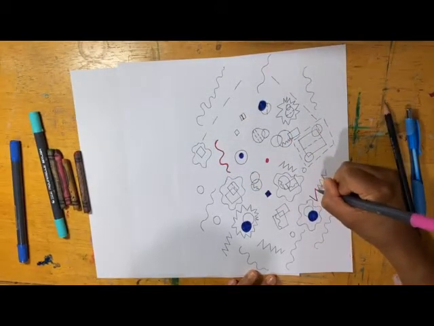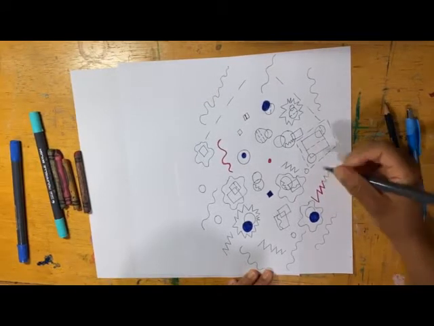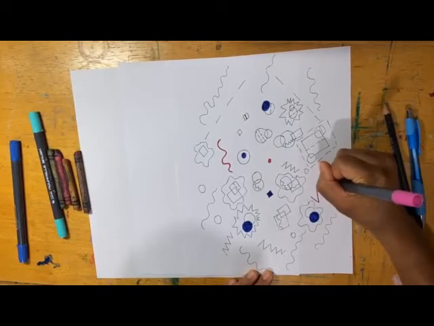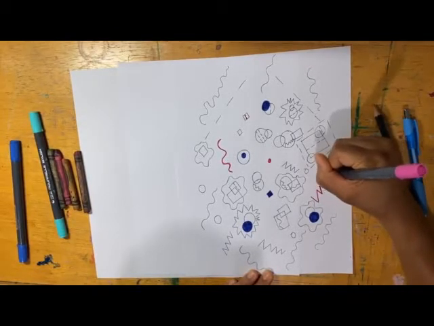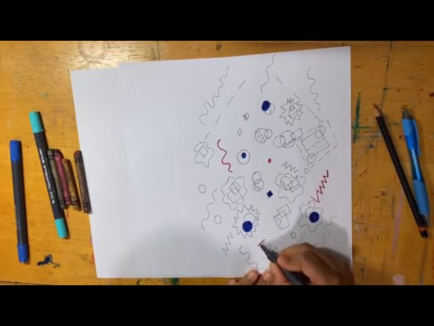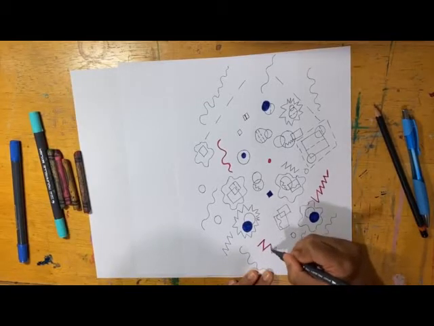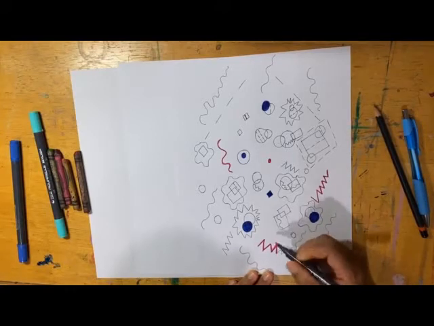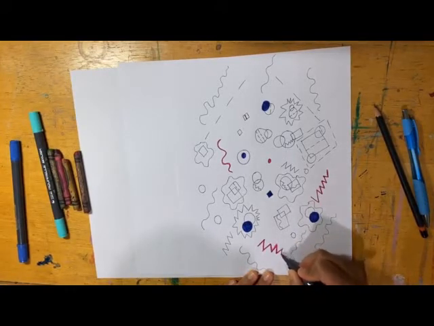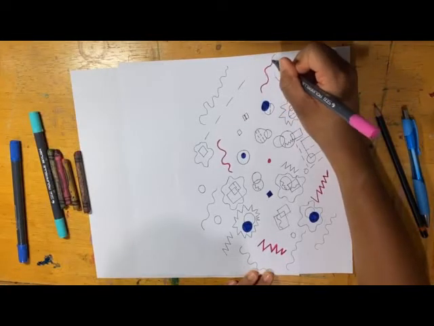The zigzag one too. You can use different types of colors, like the pink that's bright versus the blue that's a little darker. The contrast makes an interesting image.